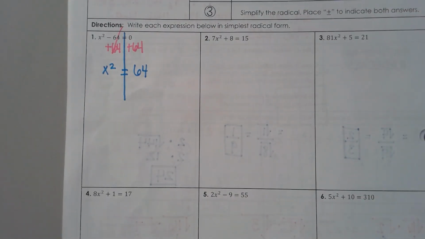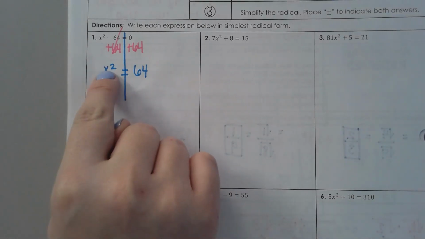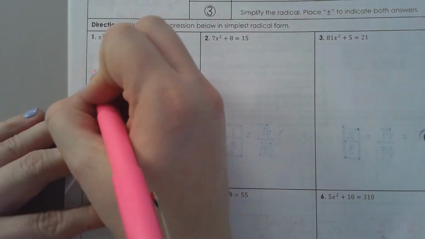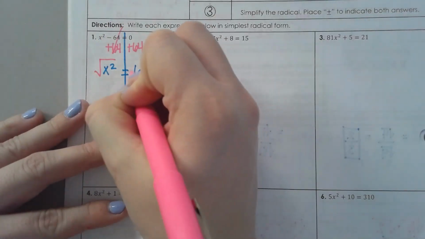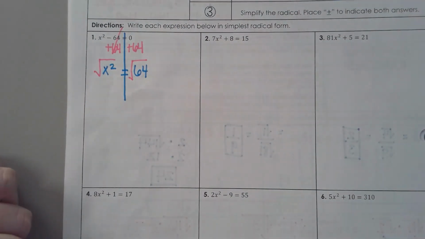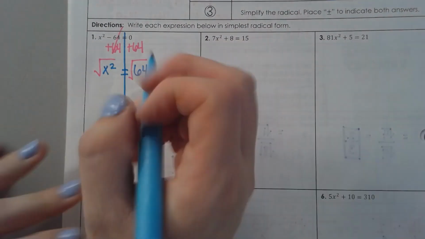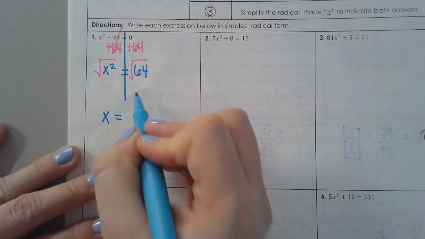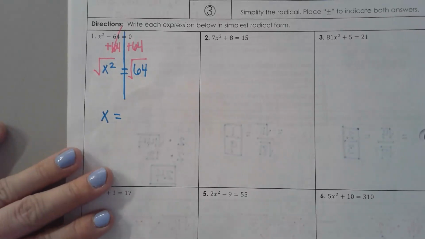My x is not by itself. I have x squared. The way you get rid of the squared is by taking the square root of both sides. And so that makes this x. And what is the square root of 64? 8.